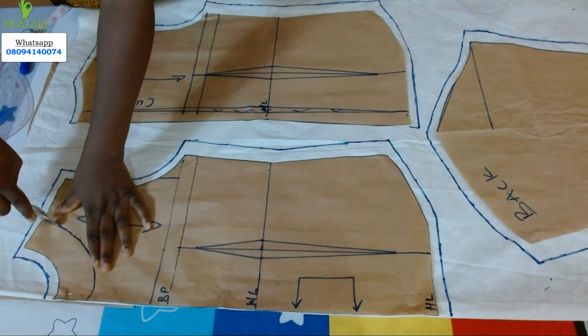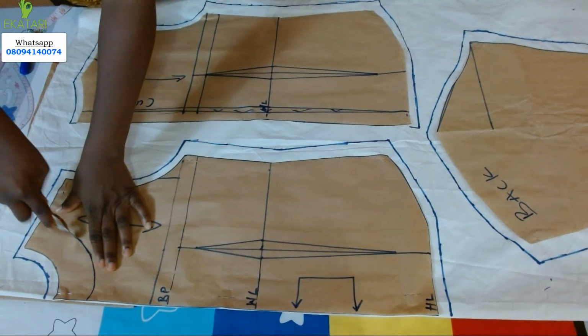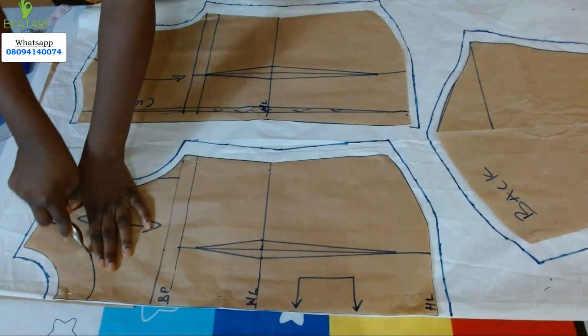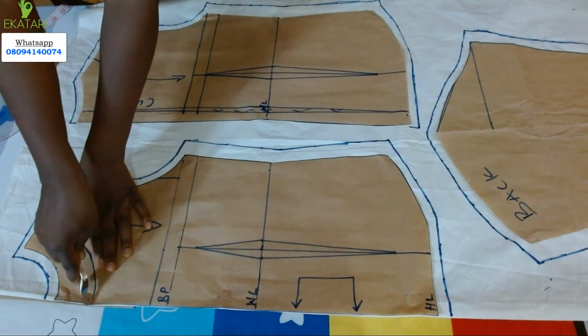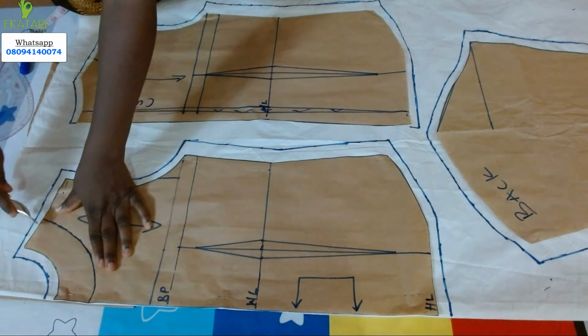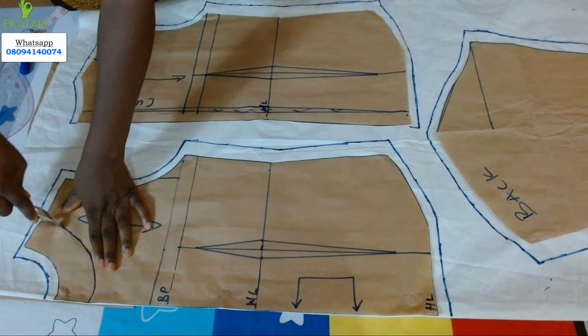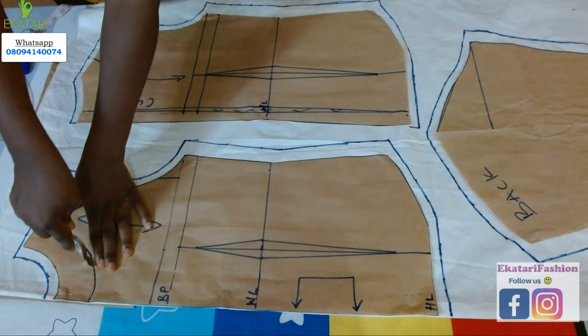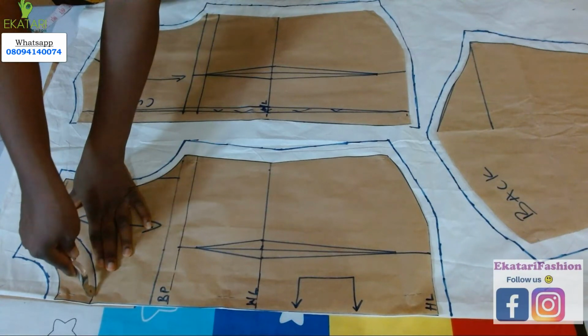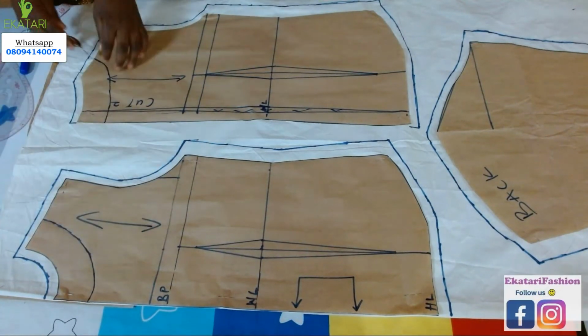This is very, very important too, your tracing wheel. Press firmly so it will appear under.